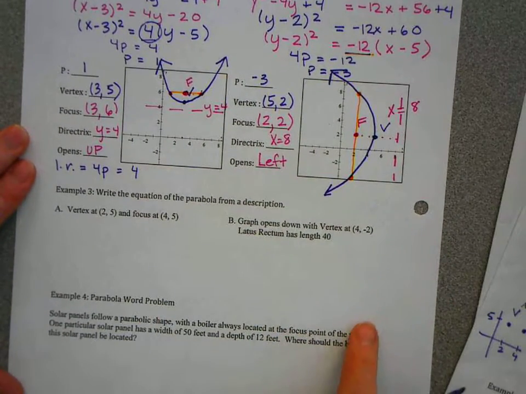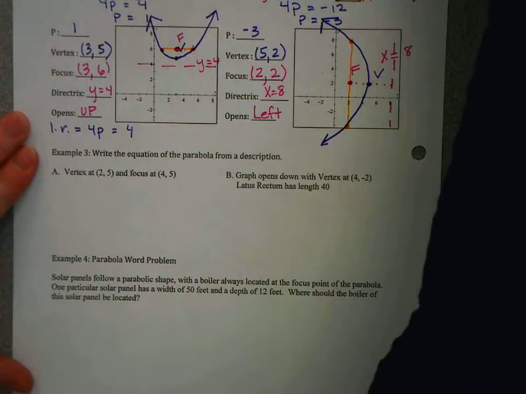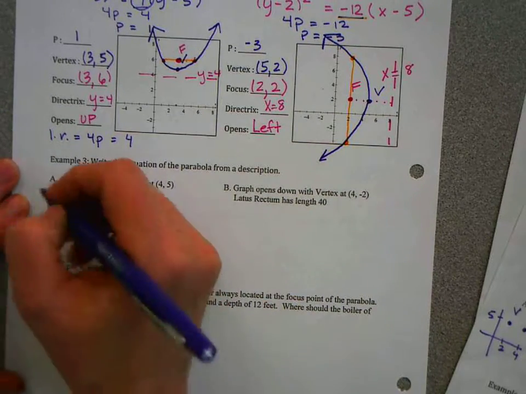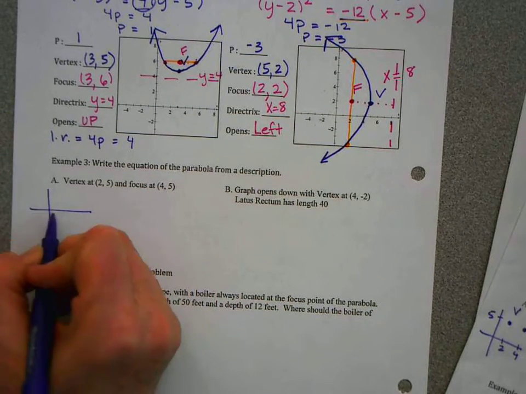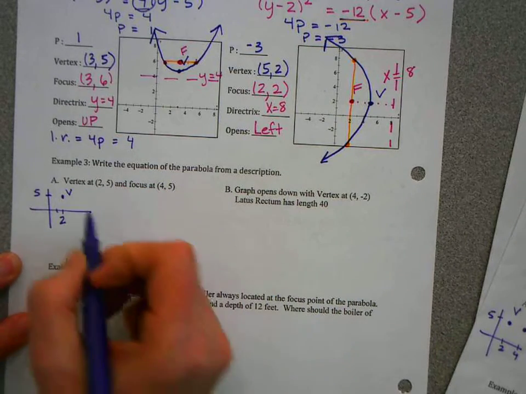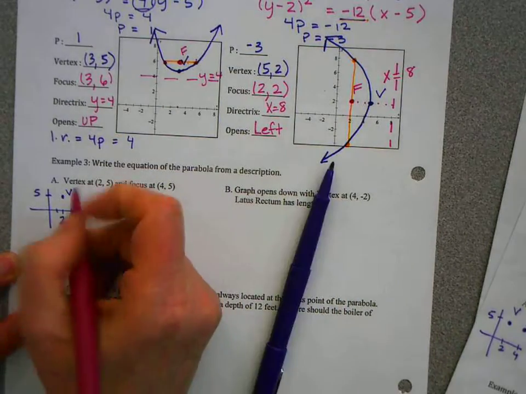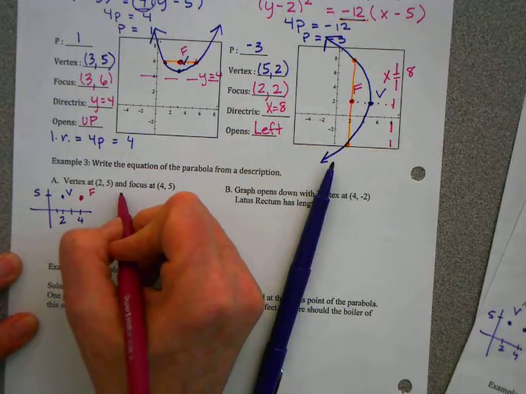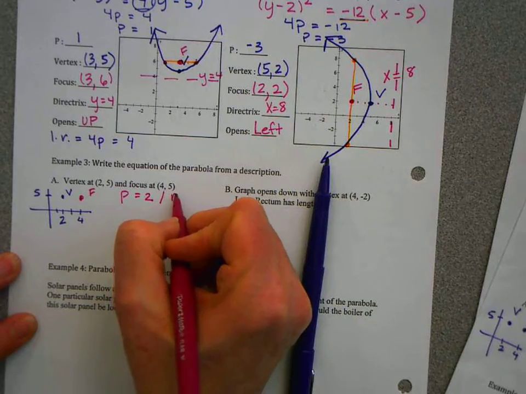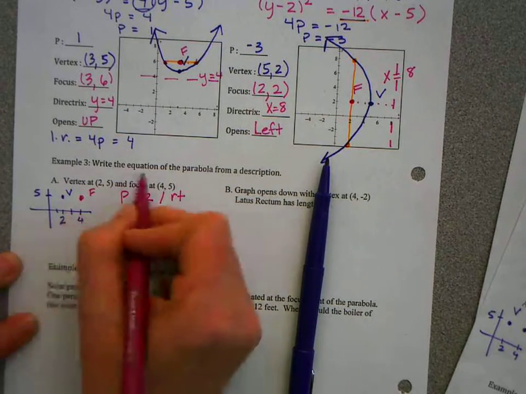Okay, various ways we can get this problem. Zoom in just a tad. Okay, vertex at 2, 5, focus at 4, 5. I like to sketch. So x is 2, 5, there's the vertex. The focus is at 4, 5. I'll put that in a different color. That tells me a lot. That tells me that we're going right, and therefore p is positive 2. The focus is always inside the curve.